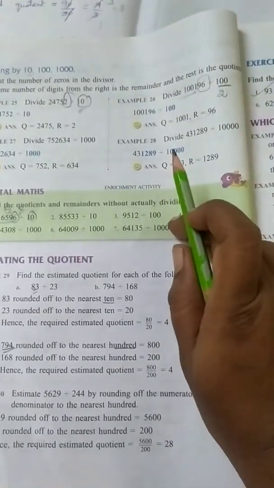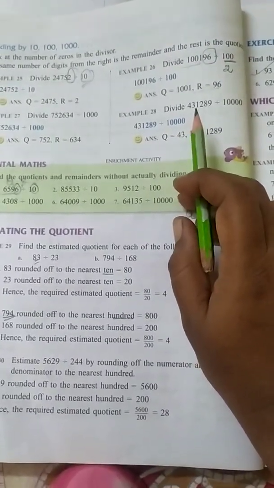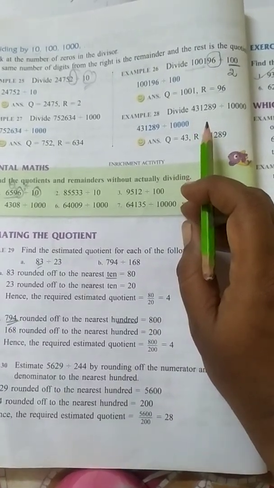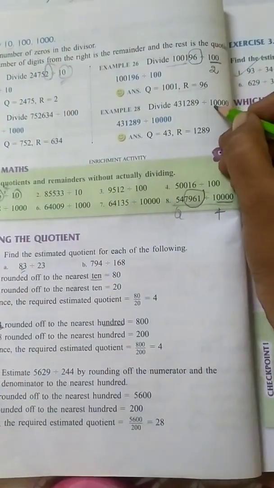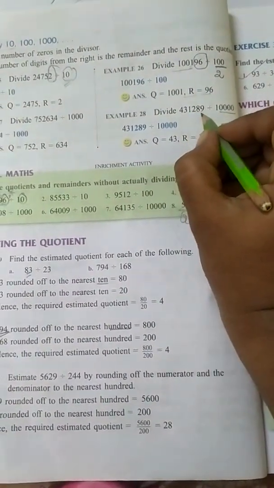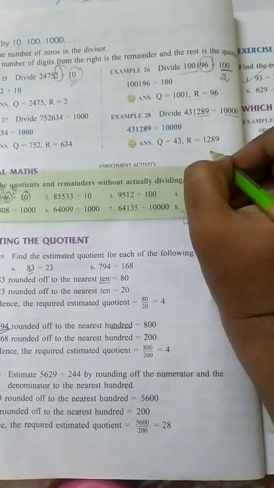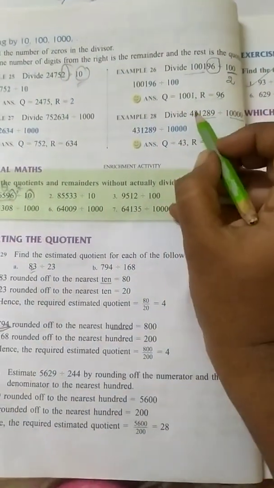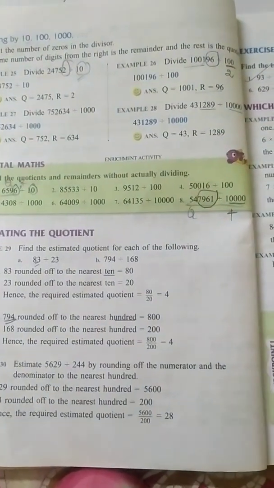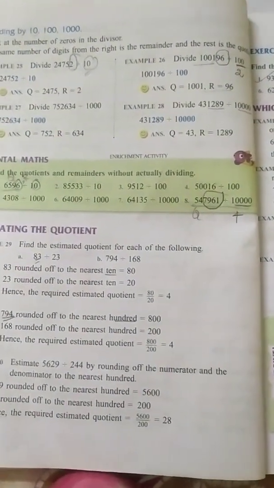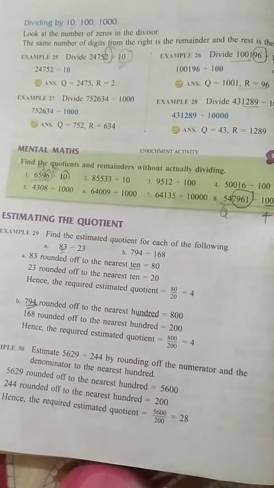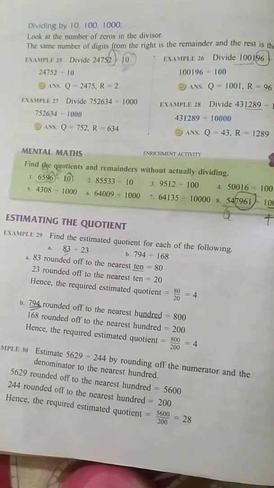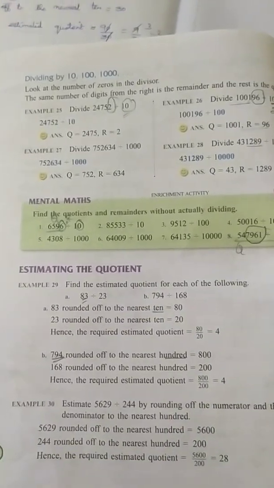If you see this problem, divide 4,31,289 by 10,000. Here how many zeros do you have? 4 zeros you have. So from the right-hand side you will be considering 4 numbers as the remainder and the remaining numbers as the quotient. 43 is your quotient. Can you understand this easy method? So when you have a divisor like 10, 100, 1000, you have to follow this method rather than dividing it.